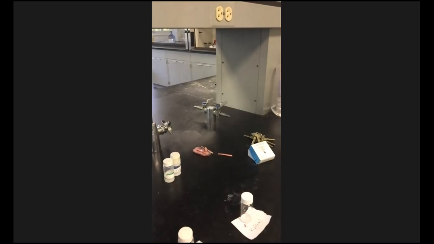It's pretty clear at the top, so I'm going to take some of that. It says take 1 ml of supernatant. I need another dropper. Let me grab another dropper. Give me 1 second.